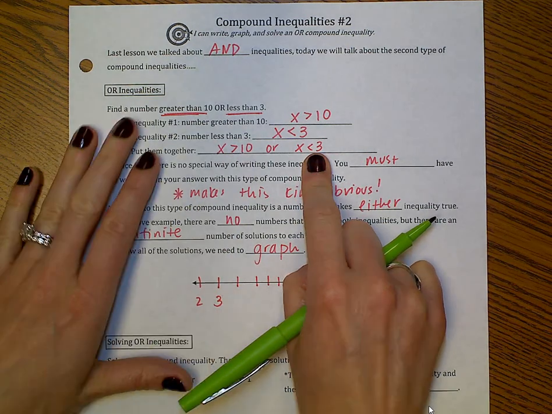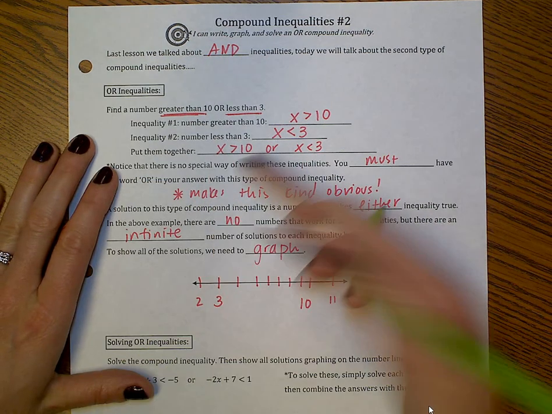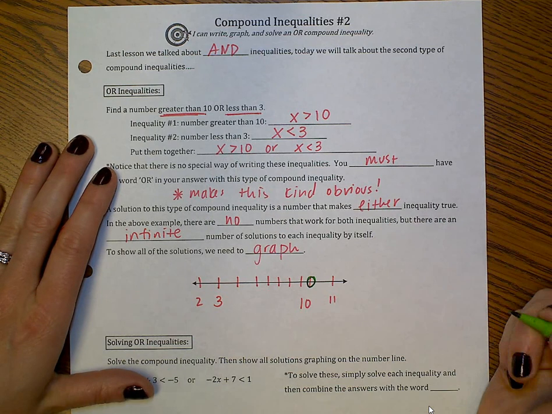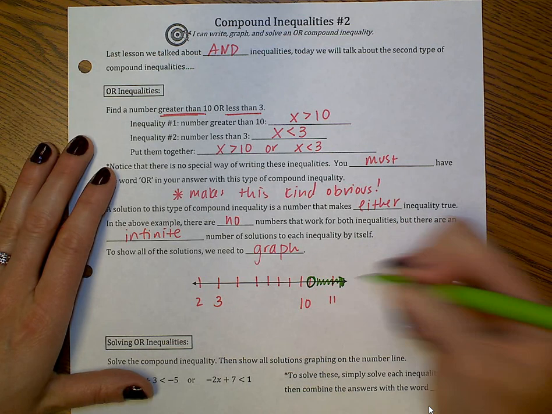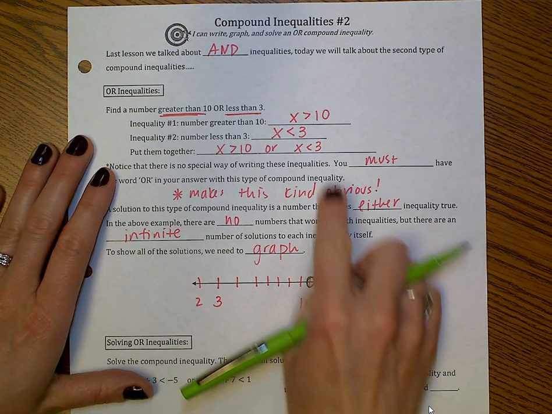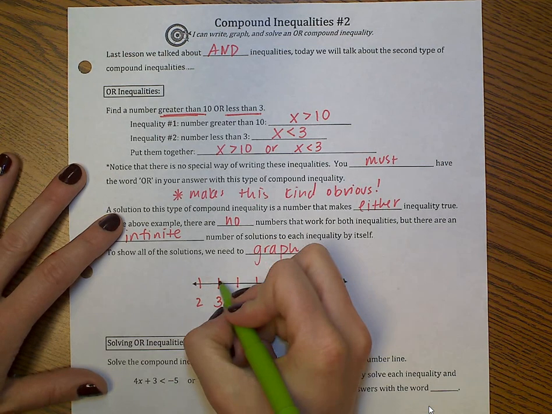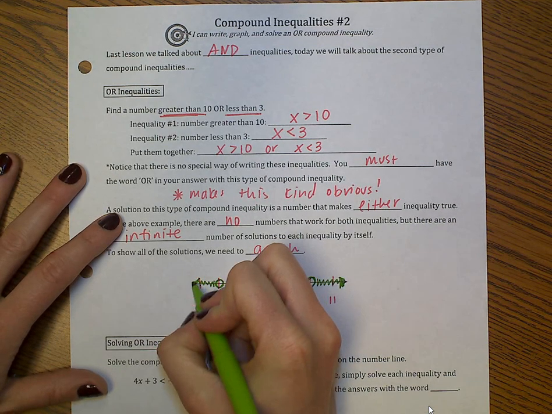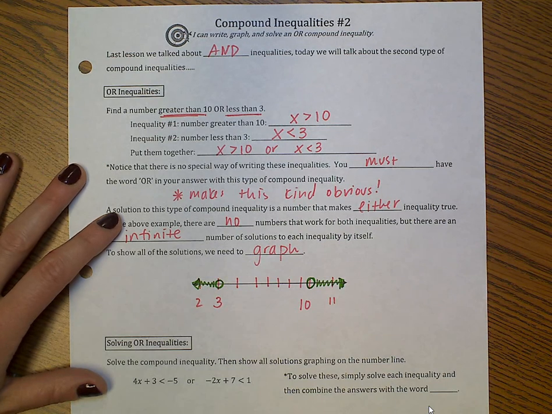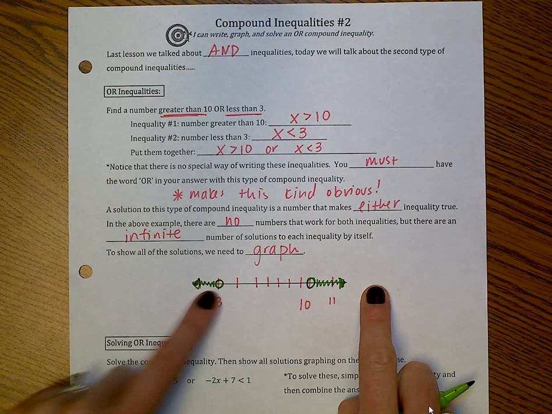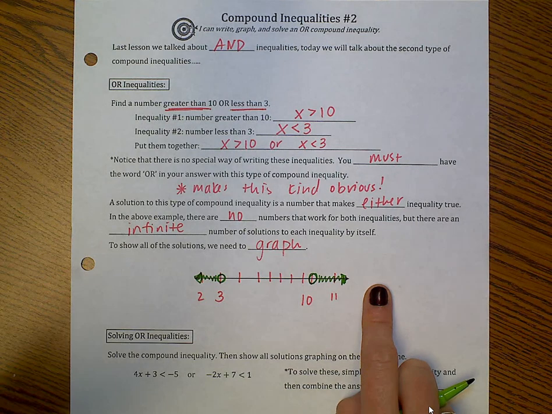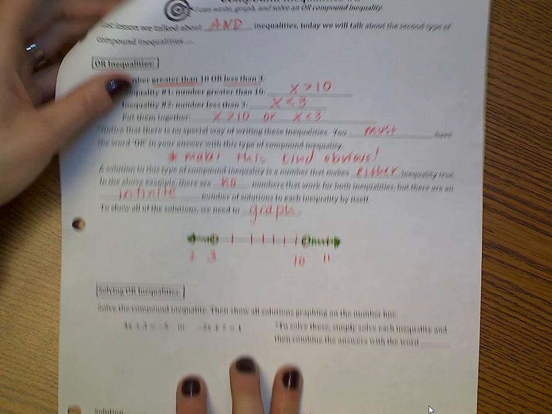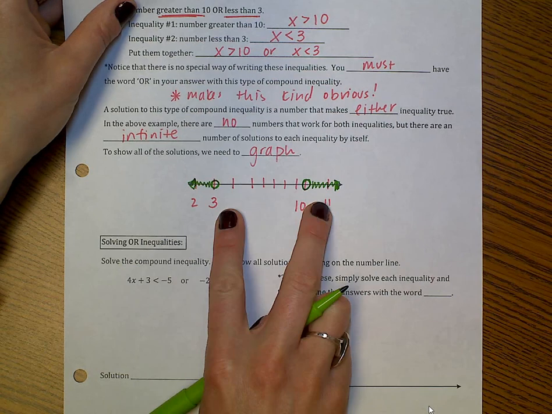So let's do this one first. I want numbers that are greater than 10. I don't want to include 10. There's no or equal to. So bigger than 10 would be 11 and on, so I'd shade to the right. And then I want numbers that are smaller than 3. Same thing, don't include 3, and I want 2 going towards the left, all the numbers smaller than 3. So if it's one of these numbers or one of these numbers, it's going to satisfy this compound inequality. So infinite number of solutions here. Essentially, I just graphed those two inequalities on the exact same graph, and there we go. There's all my answers.